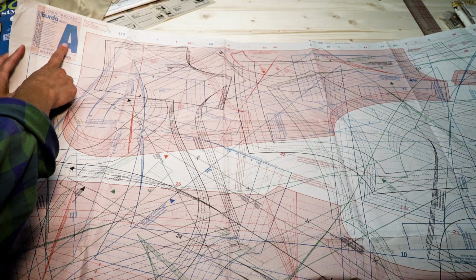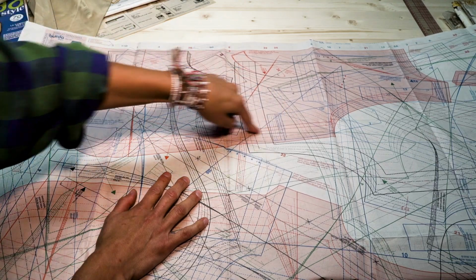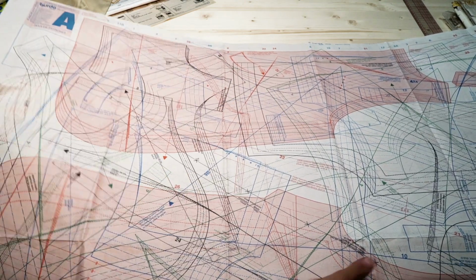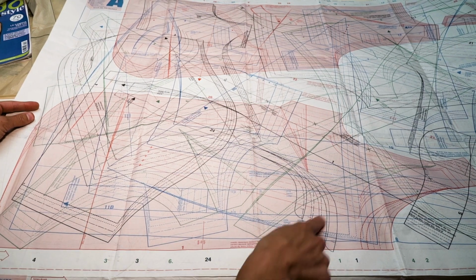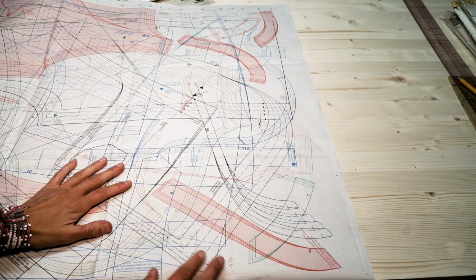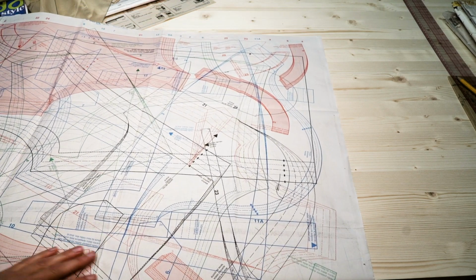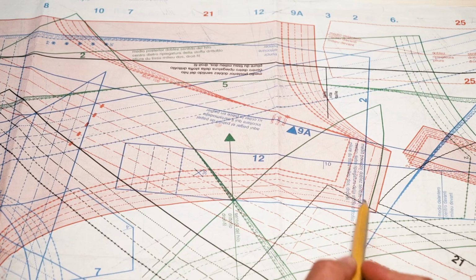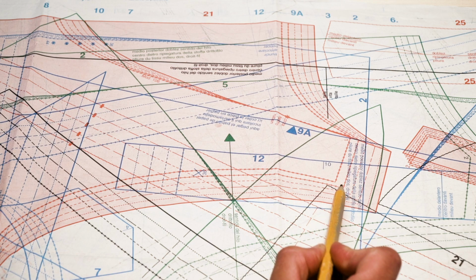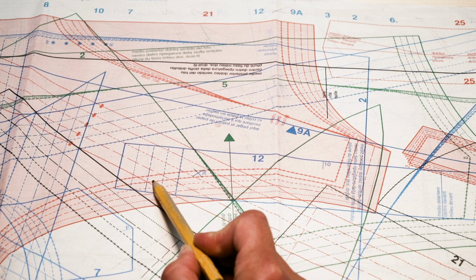Here we're on page A, and we see number 2. Number 2 is here. This pattern piece is the back of the camisole. If you go here, you'll see number 1. This is the front of the camisole. You'll also see that there's number 5, number 3, and number 4. If you were size 36, you would be following this dotted line all the way around your pattern.